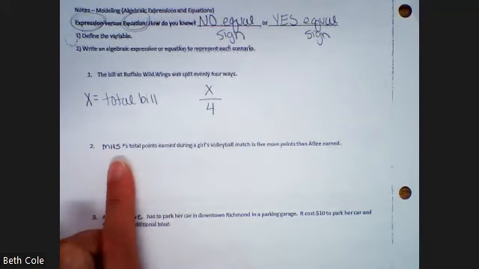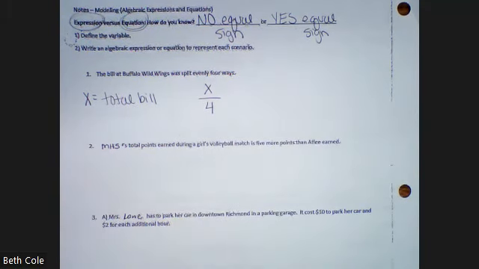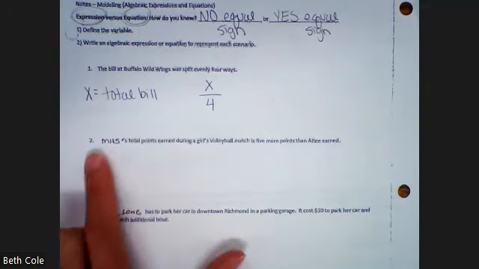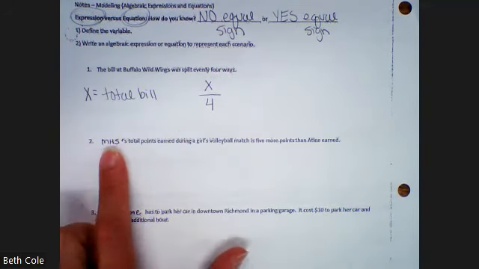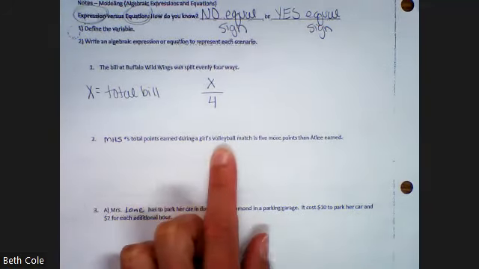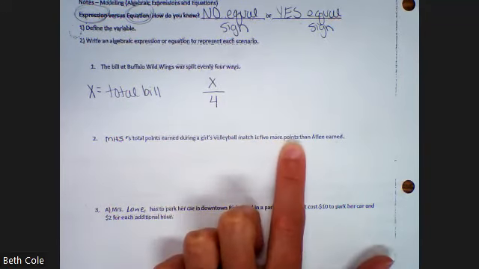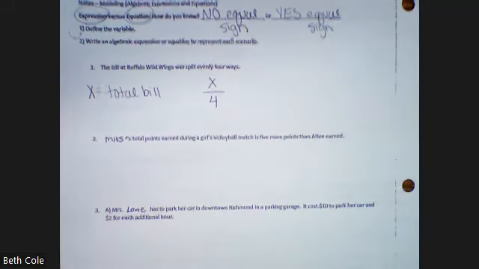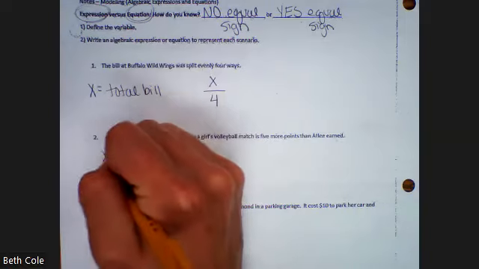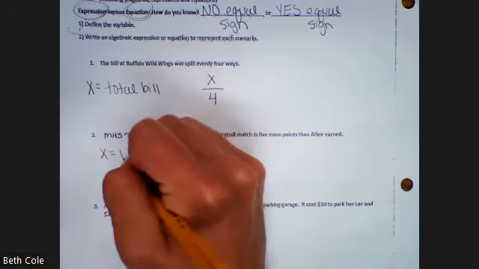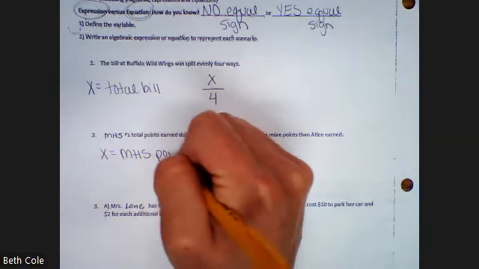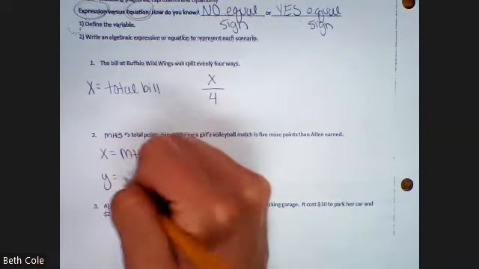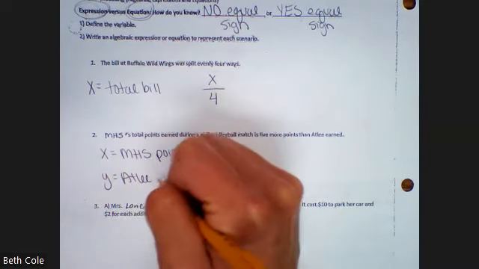All right, as a heads up, this one's gonna have 2 different variables. So we're gonna need like an X and a Y. Oh, question? Okay, well, hold on. Let me at least read it to everybody. Mechanicsville High School's total points earned during a girls' volleyball match is 5 more than the points that Atlee earned. You're gonna need 2 different variables because there's 2 different teams. Let's just call them X and Y. So let's let X equal MHS points, and let's let Y equal Atlee's points.